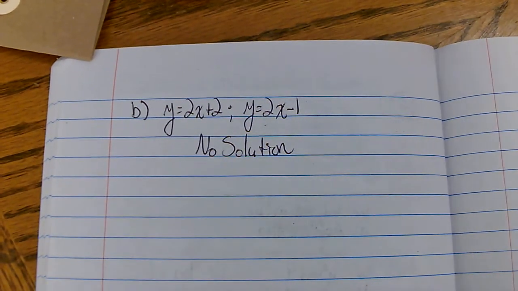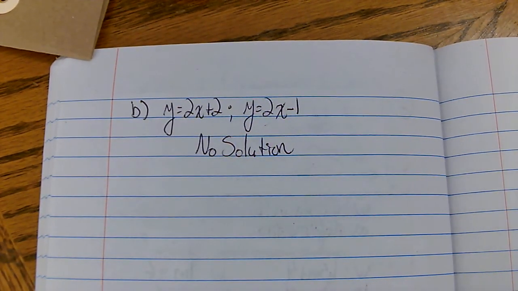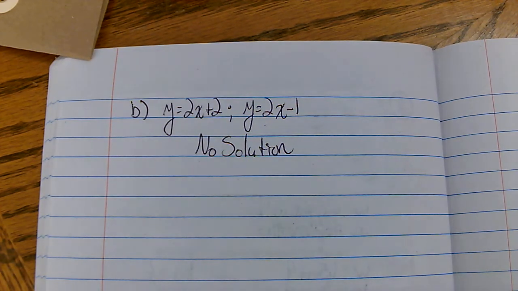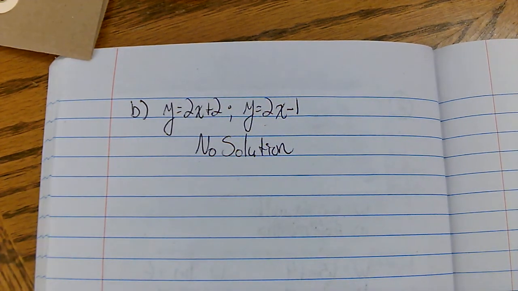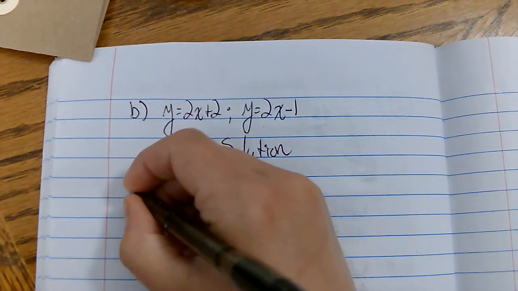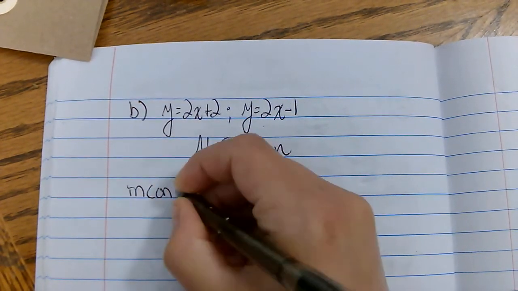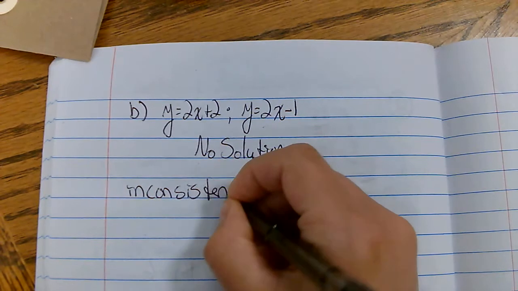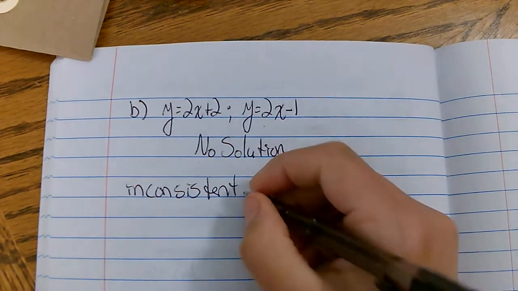Alright, so that being said, there's a couple more cutouts that we're going to put in. But before we get to that, a few more vocab words. So we have equations that can be what we call inconsistent. Alright, that's this one up here.